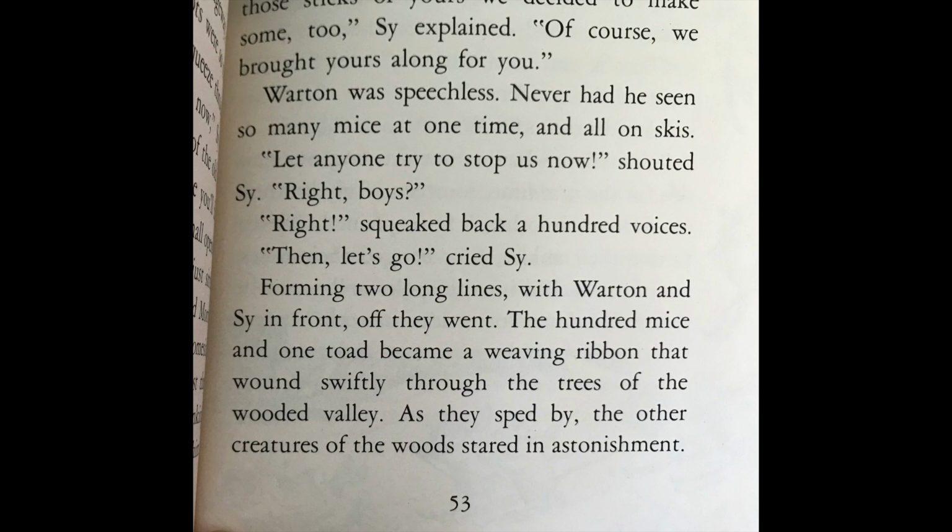Forming 2 long lines with Wharton and Cy in front, off they went. The 100 mice and 1 toad became a weaving ribbon that wound swiftly through the trees of the wooded valley.